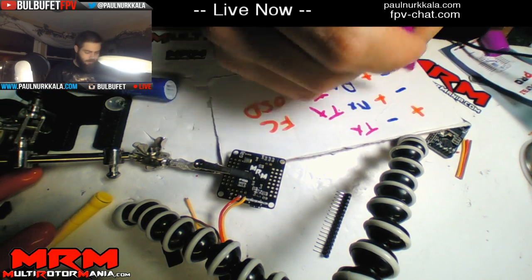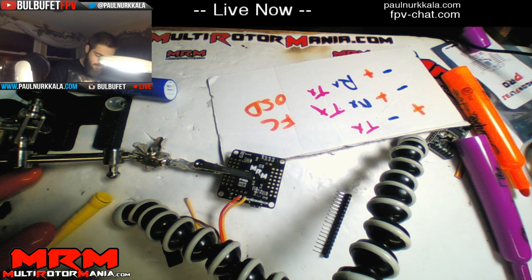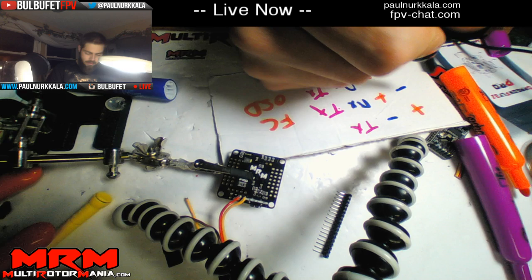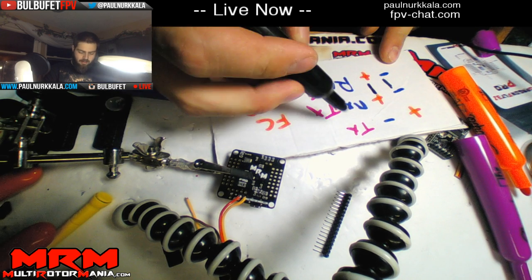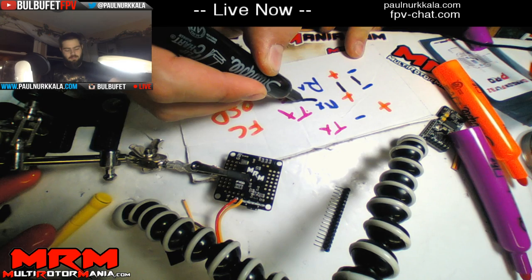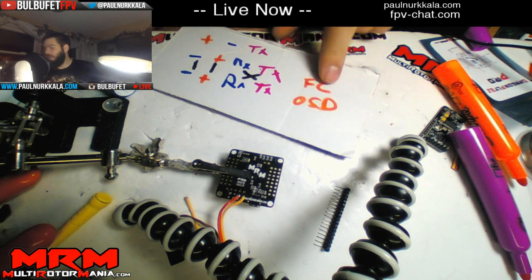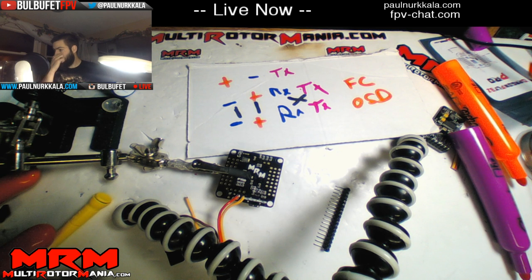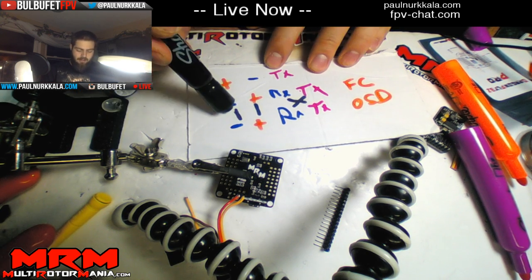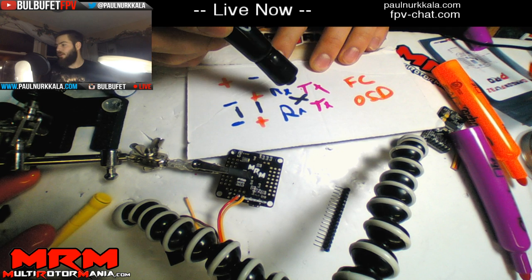Okay, so we need these. Let's use another color here. We need these two to connect, obviously, but then we actually need to cross connect our RX and TX. I guess I should have done that upside down. So you need to have these go straight, and then you need to cross them. We need to pay attention to that when we hook this up.